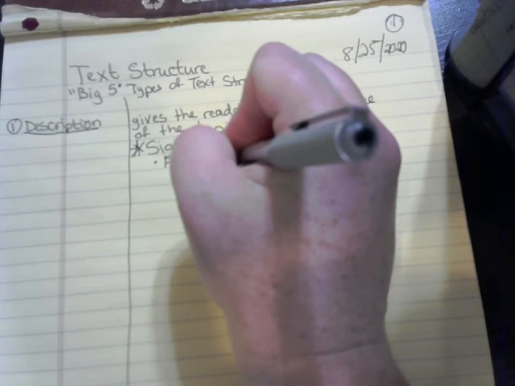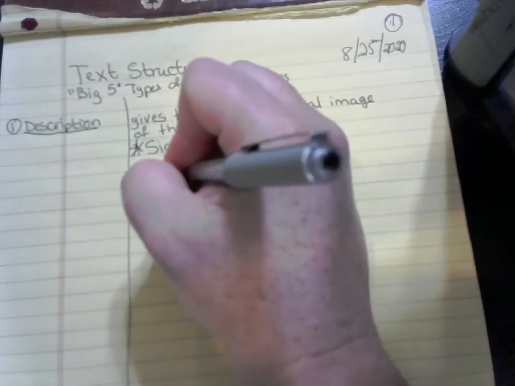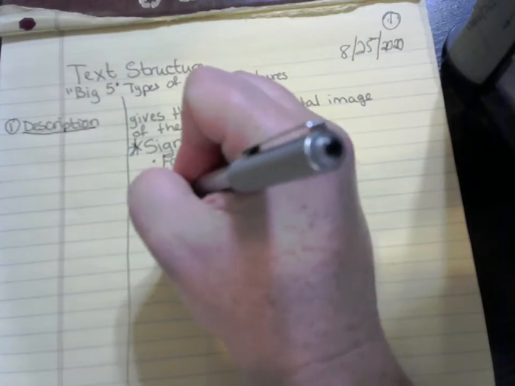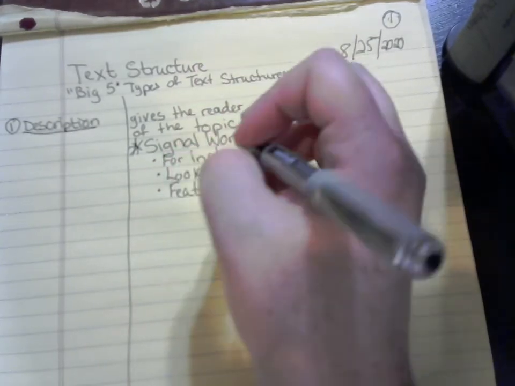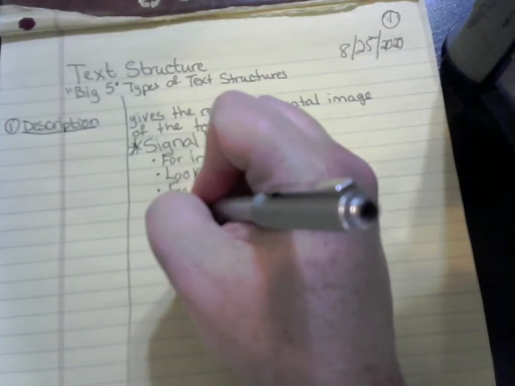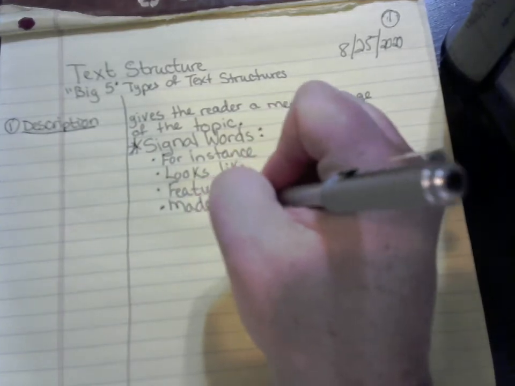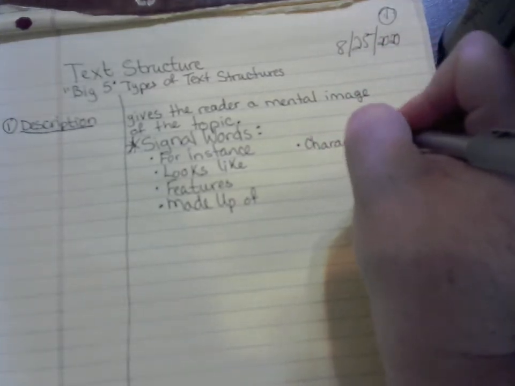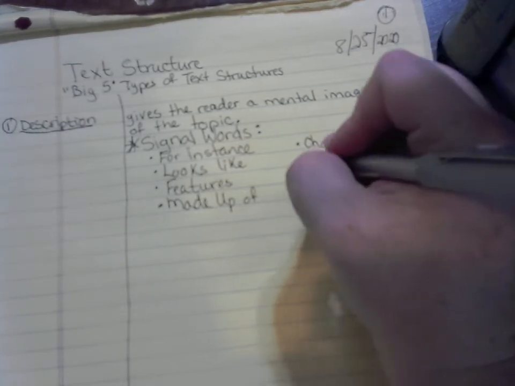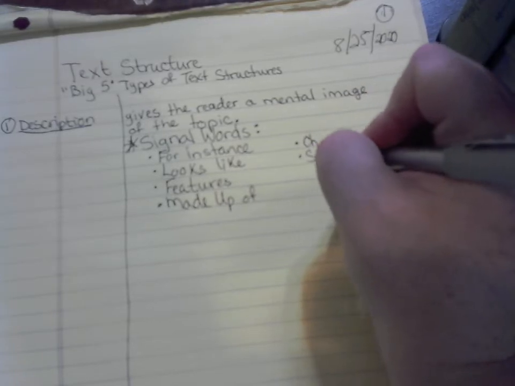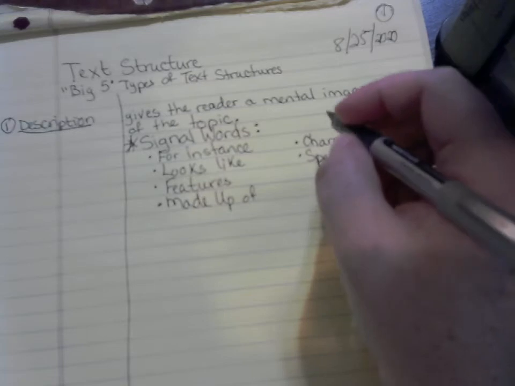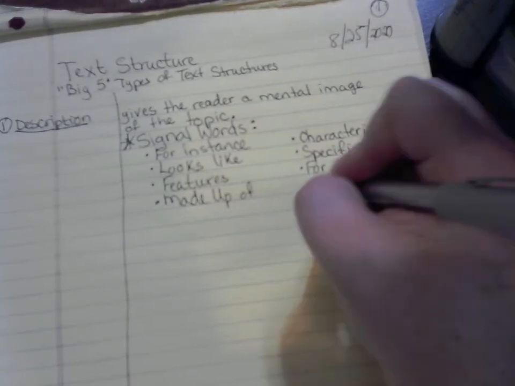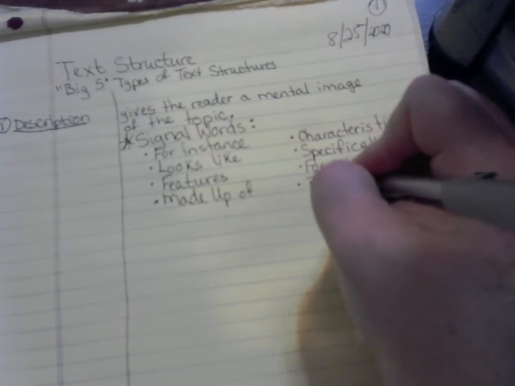If you see words like for instance, looks like, features, made up of, characteristics, specifically, for example, and beside.